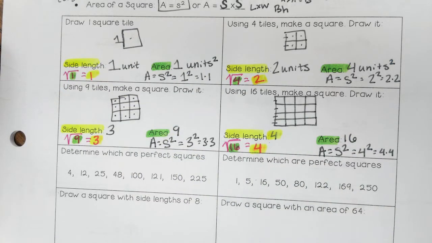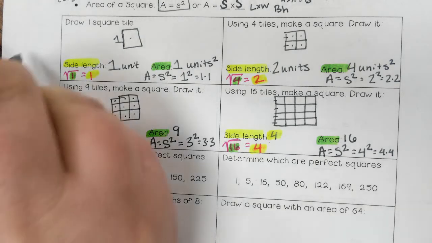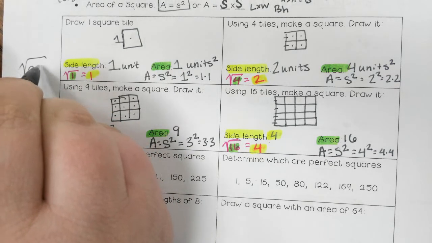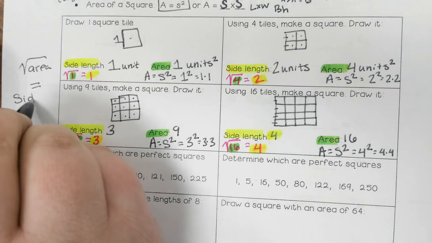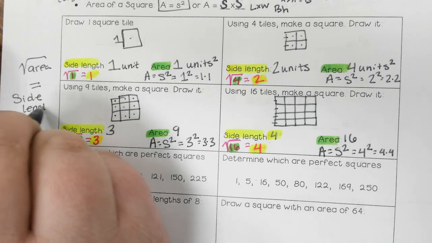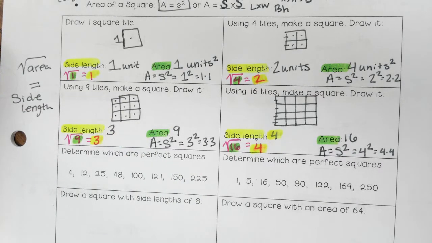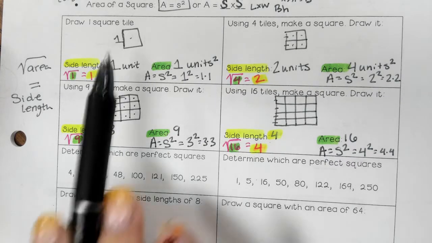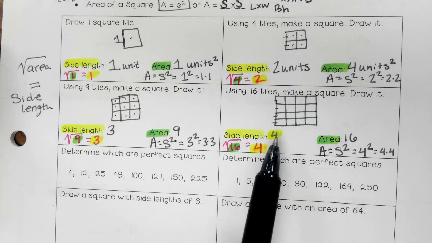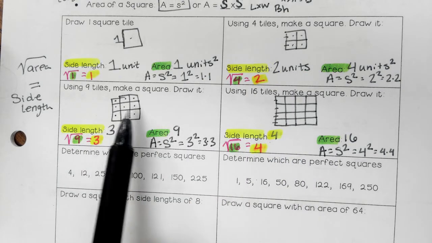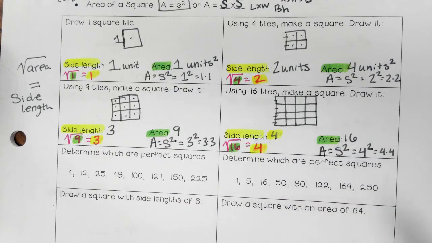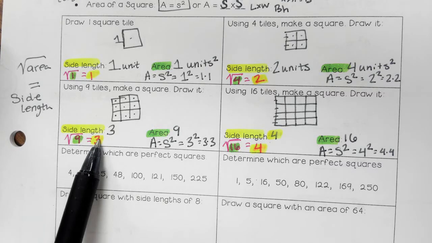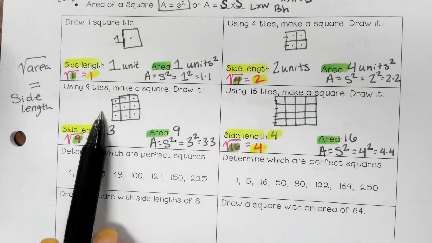What we're finding is that the square root of the area is really just the same thing as the side length. Now in these examples, the area is a whole number, no decimals. The side length is a whole number, no decimals.